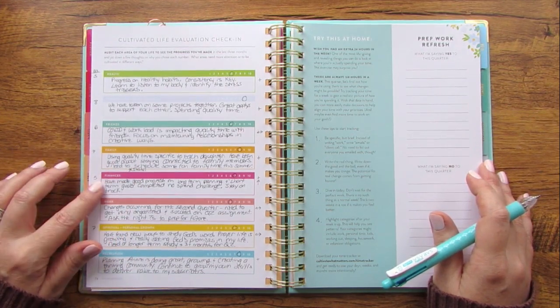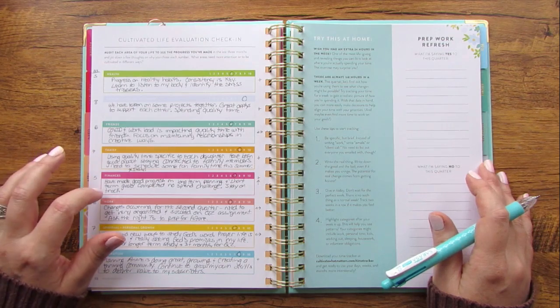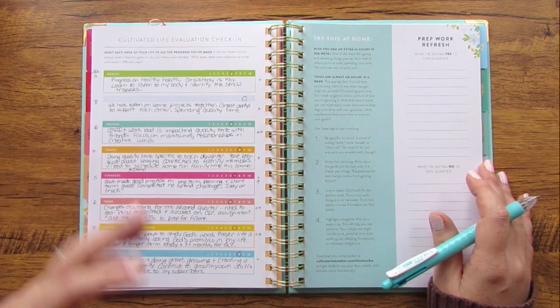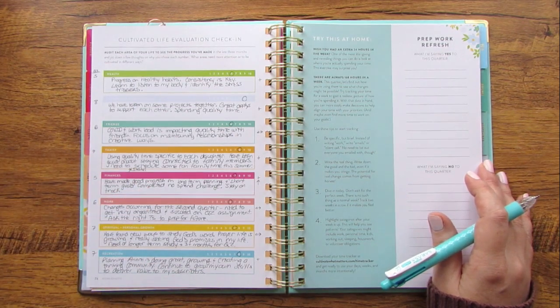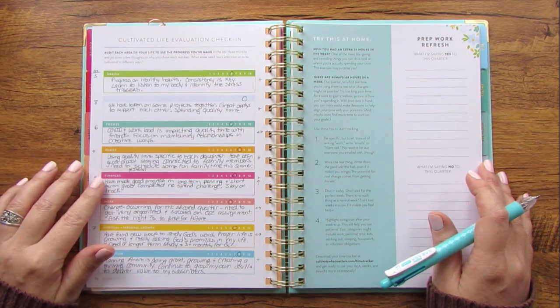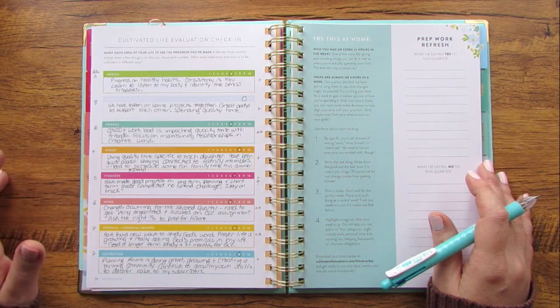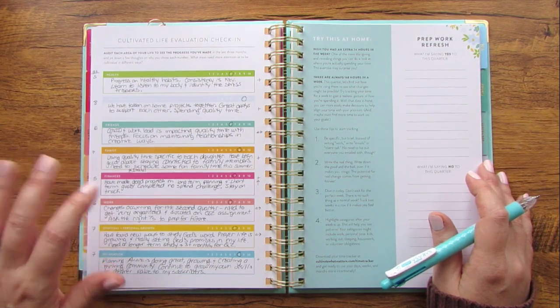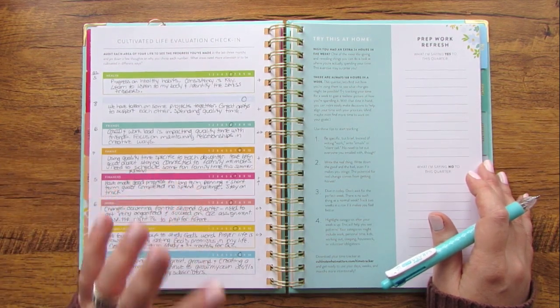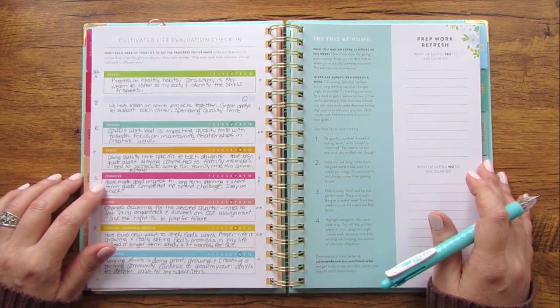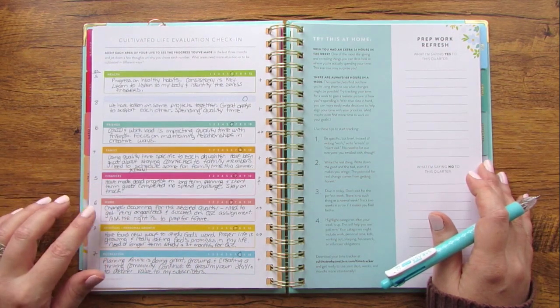From a finances standpoint, I think I made a lot of progress in this area. So really focusing on the long-term planning and short-term goals, I definitely have made some gains here, and I did complete a no spend challenge. What I'm planning to do here for the next quarter is just to stay on track and keep going with the progress that I've made.